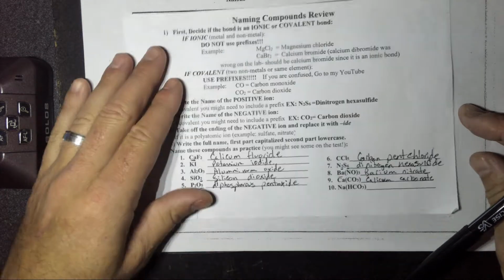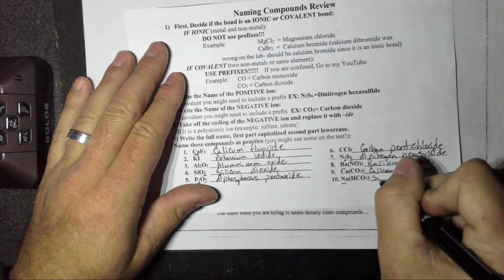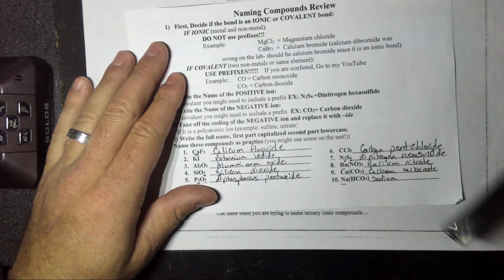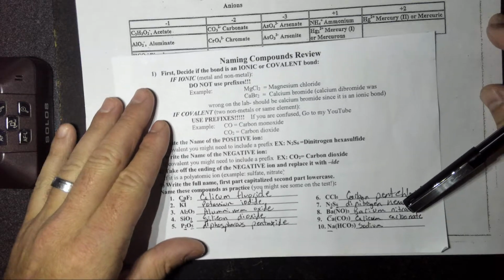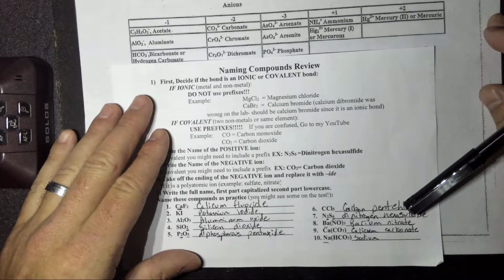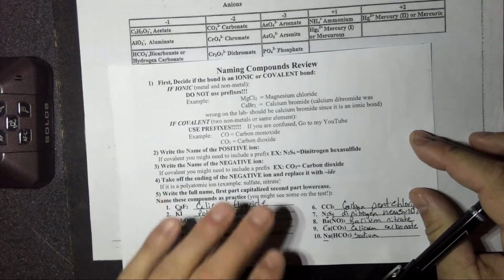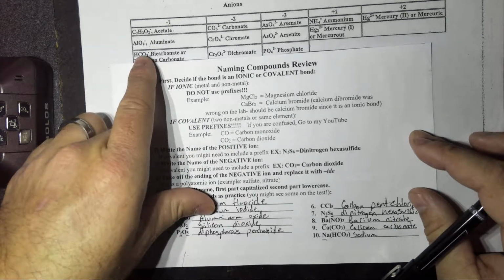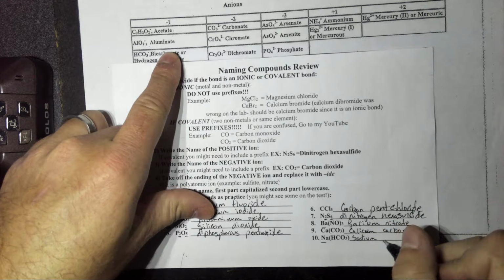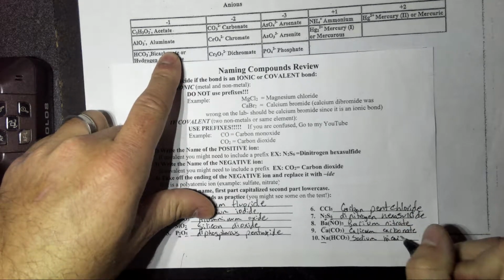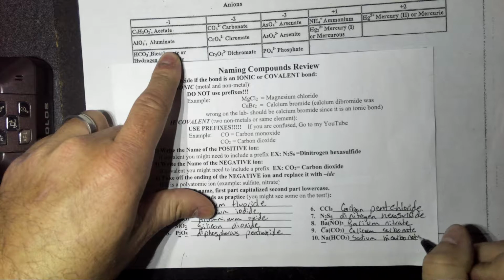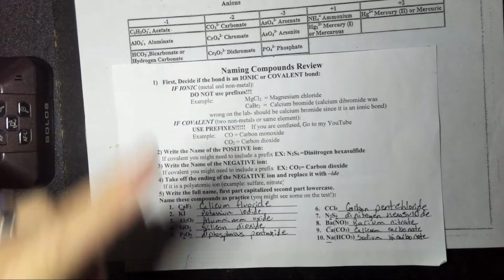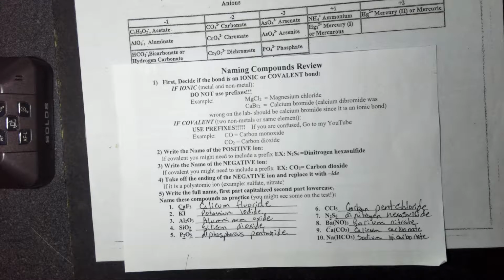And then the last one, we've got sodium. And then we got to find HCO3 on this chart, which is going to be bicarbonate. HCO3 is bicarbonate. So we just write bicarbonate. And that's it. Again, this was very, very simple: taking formulas and giving them names, which is the easier of the two unless you have transition metals, but we will get there in the next video. Okay?